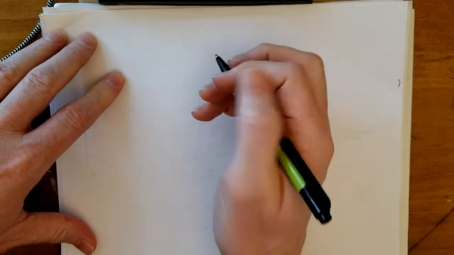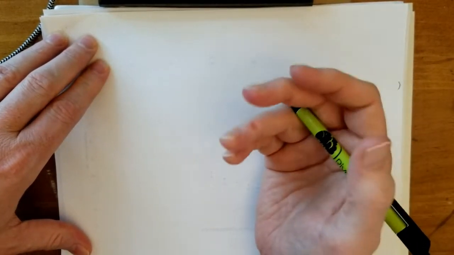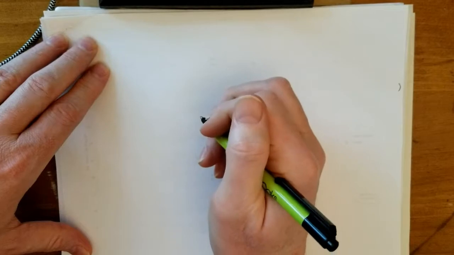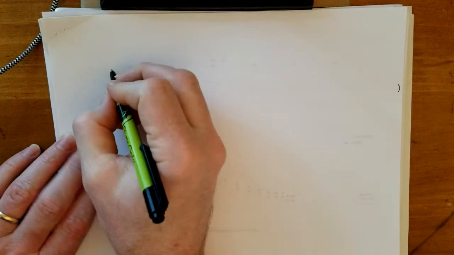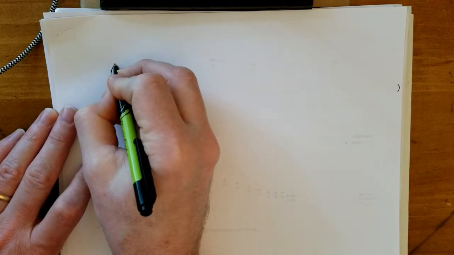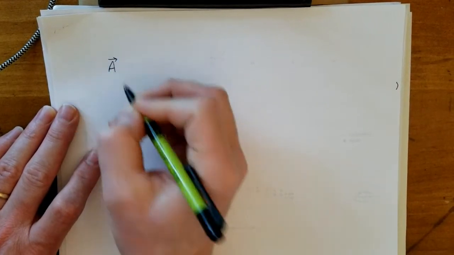We will deal a lot with vectors in this class, so we need to talk about the notation. How do you symbolize that there is a vector? There are a couple of different methods of doing this. If I have some vector A, I can write it as a vector like that.